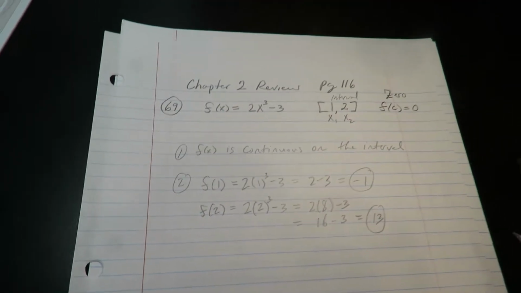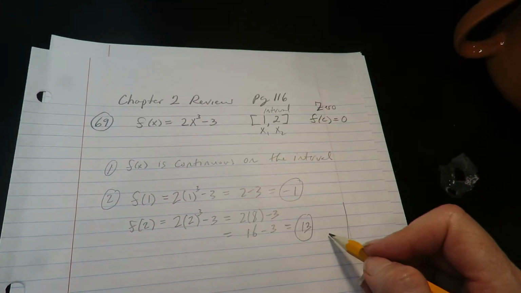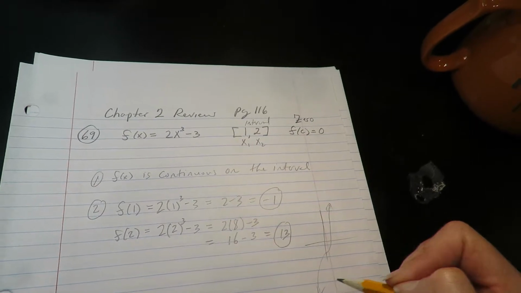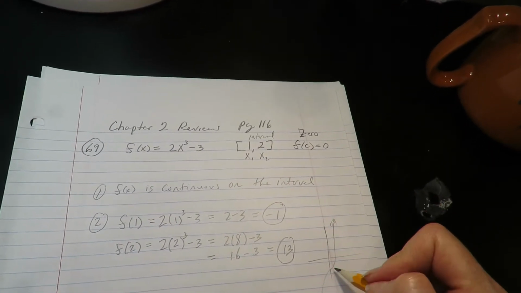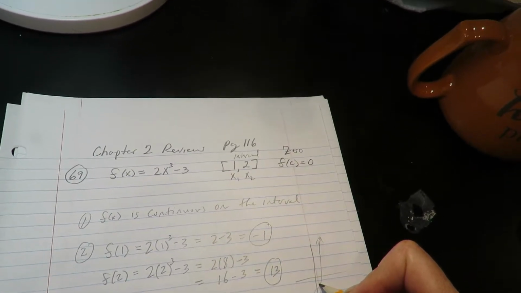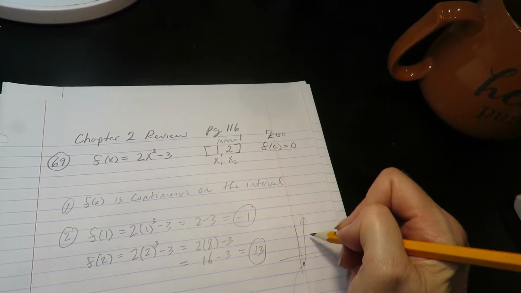Okay, so what that means is that you're cutting the graph from 1 to 2.